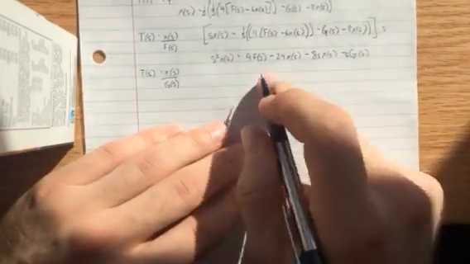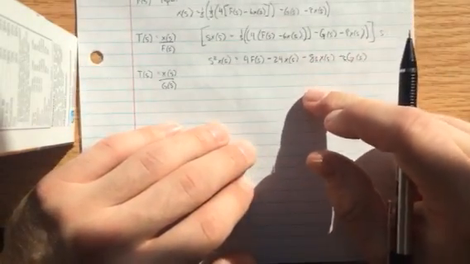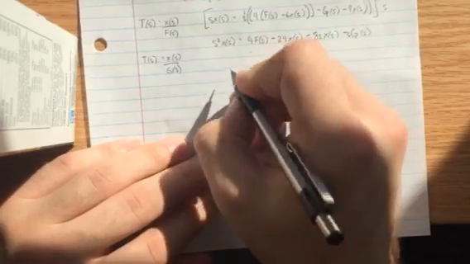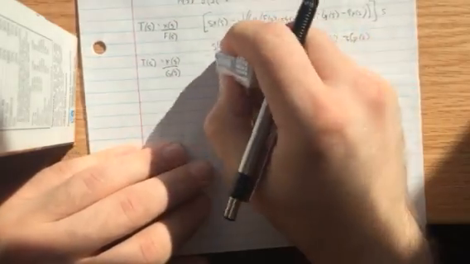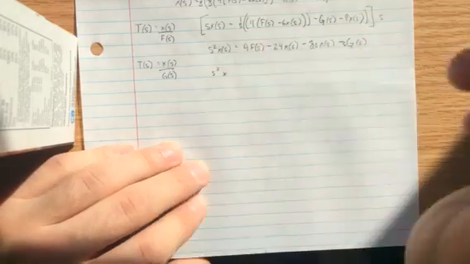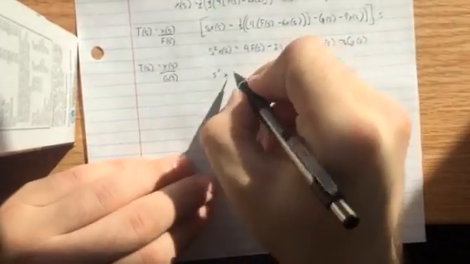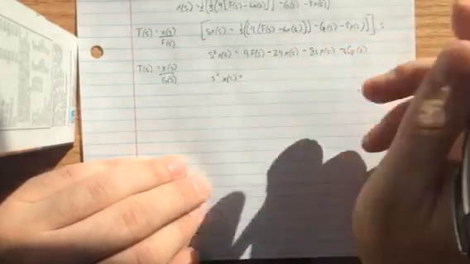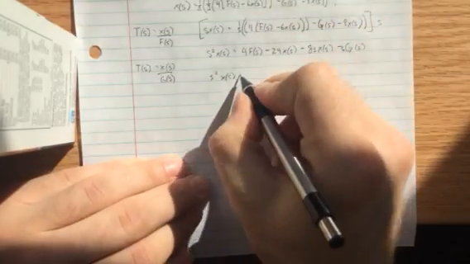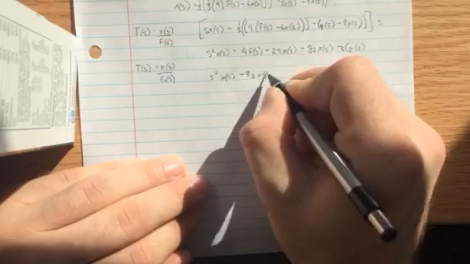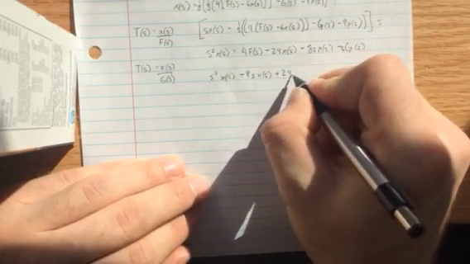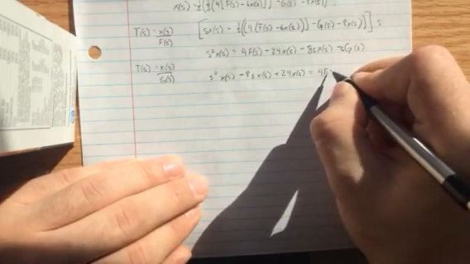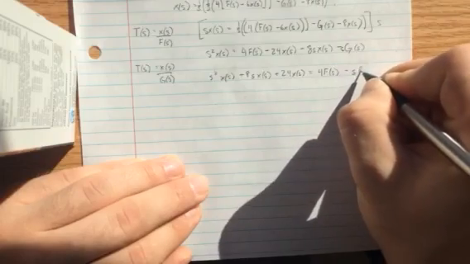All right. Now we're just going to go ahead and continue to solve for X(s). Move all the X's over here. So we get s squared X(s) plus 8s X(s) plus 24 X(s) equals 4F(s) minus sG(s).